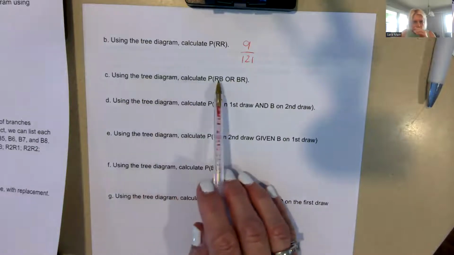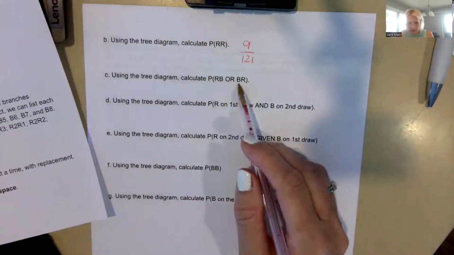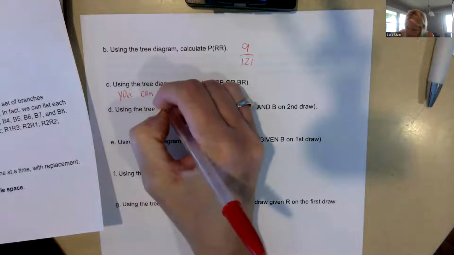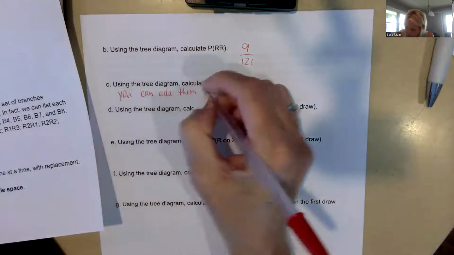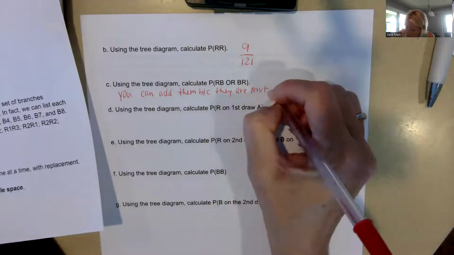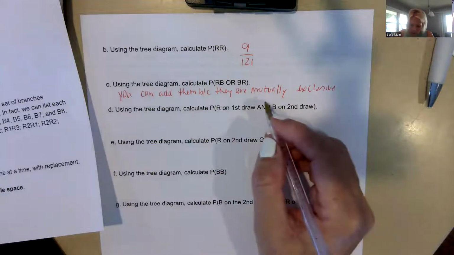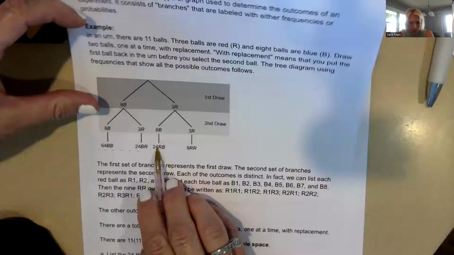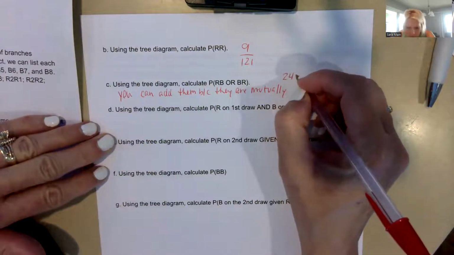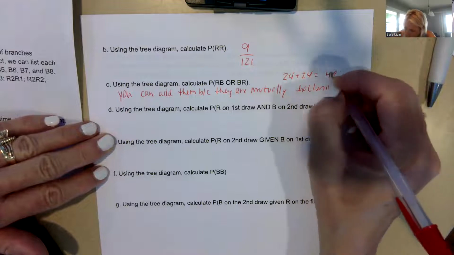Using the tree diagram, calculate the probability of red, blue, or blue, red. They are mutually exclusive, and so we can just add them. Let's make a note: because they are mutually exclusive, red, blue, there are 24 of those, plus the blue, red, there are 24 of those. So there are 48 out of the 121.